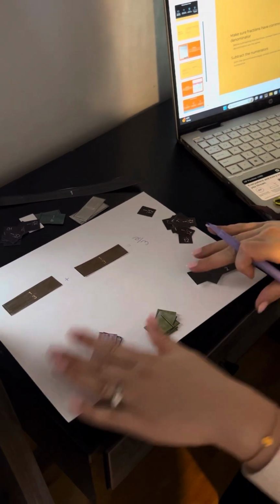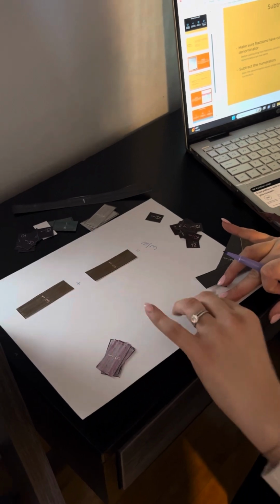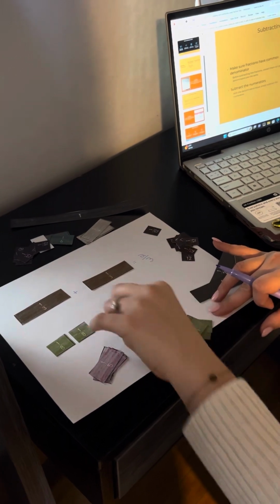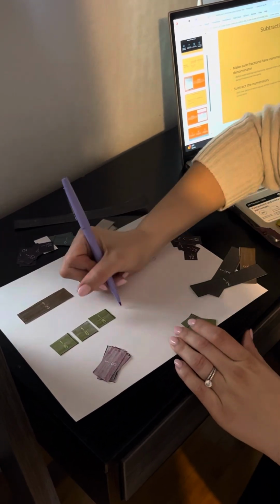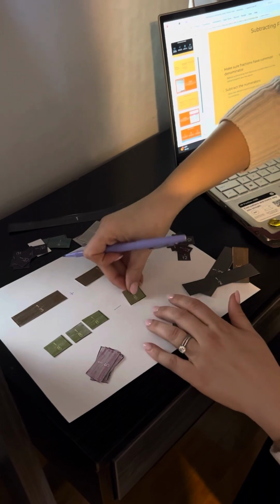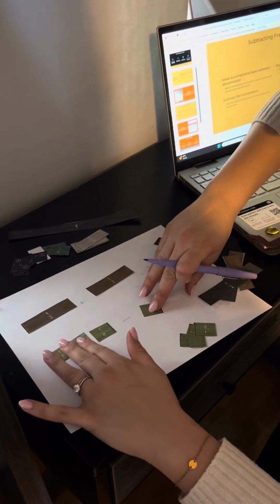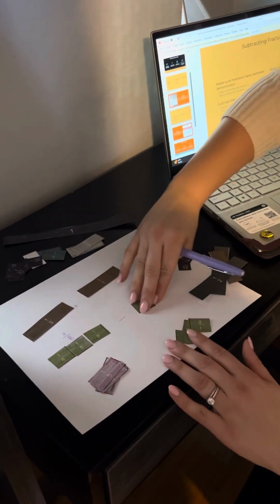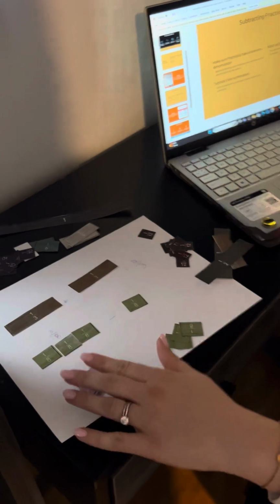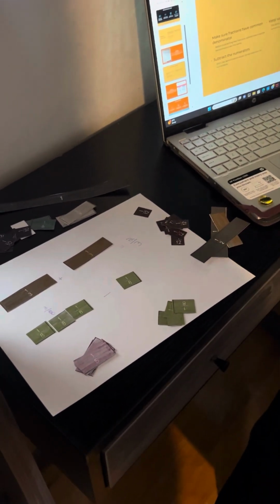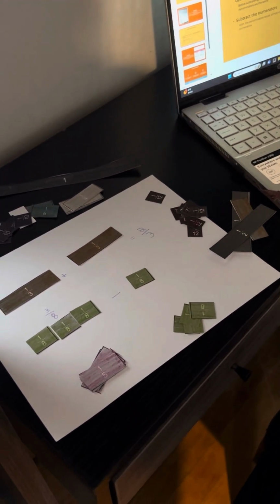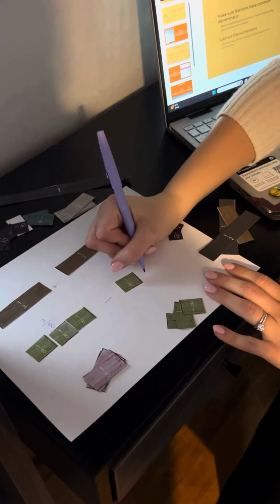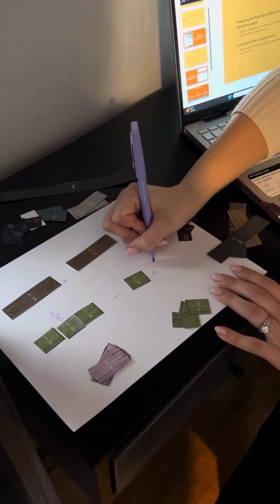All right, let's do another example using our mixed tiles. What if we have 3/8 minus 1/8? Who can give me the answer? Michelle? We're subtracting now, so 3 minus 1. Very good. Awesome. So what is our answer? 2. Perfect.